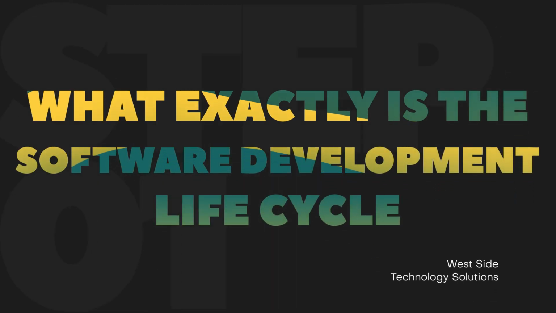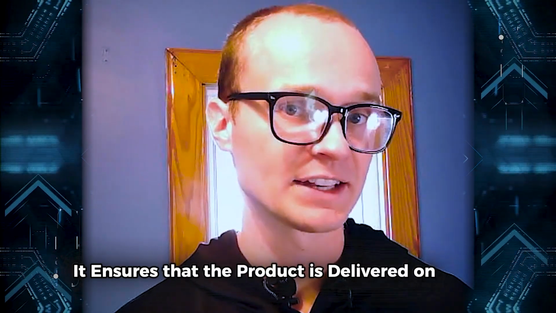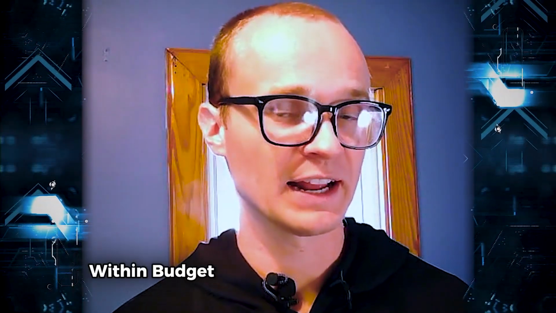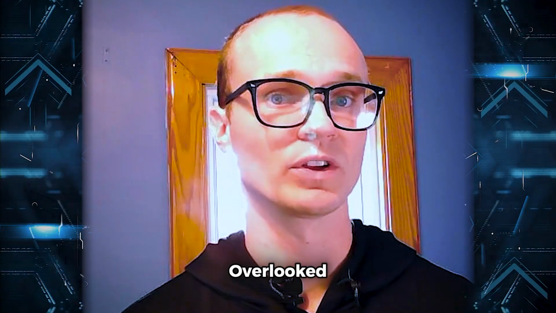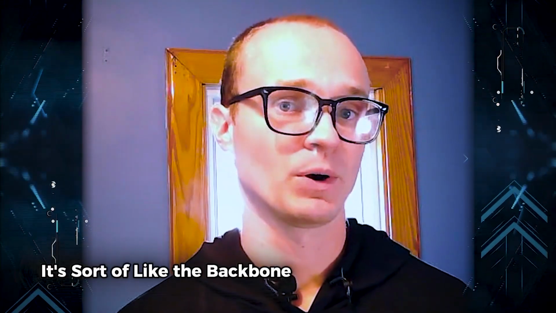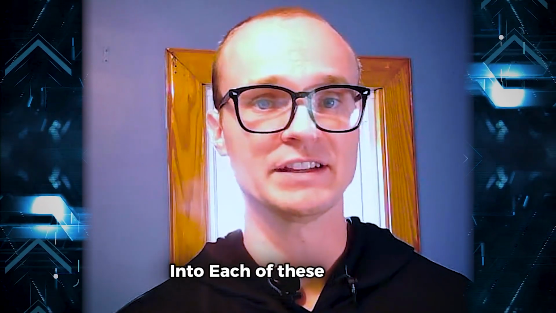So first things first, what exactly is the software development lifecycle? In simple terms, it's a structured approach that guides the software creation from start to finish. It ensures that the product is delivered on time, within budget, and meets your expectations. Most companies follow this process to ensure that nothing gets overlooked. It's sort of like the backbone of software development. So let's dive a little bit deeper into each of these stages.